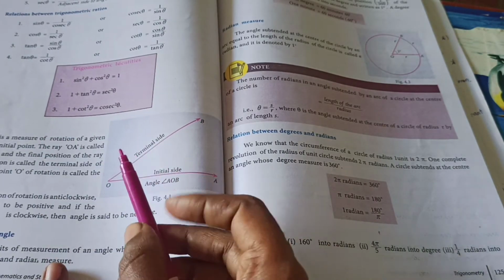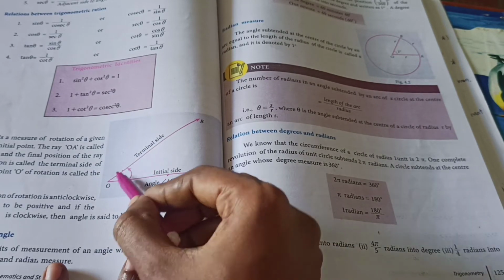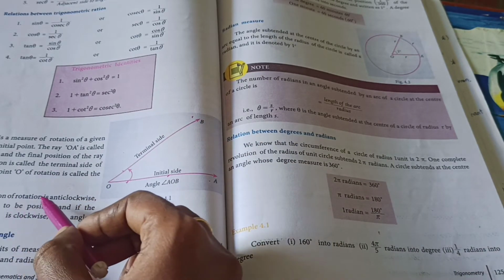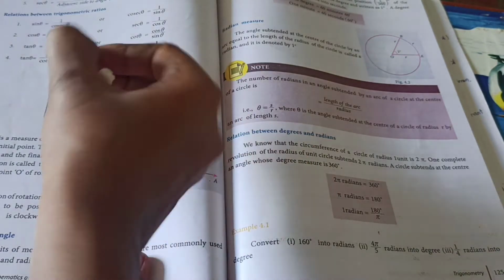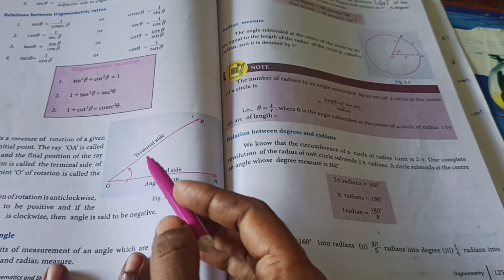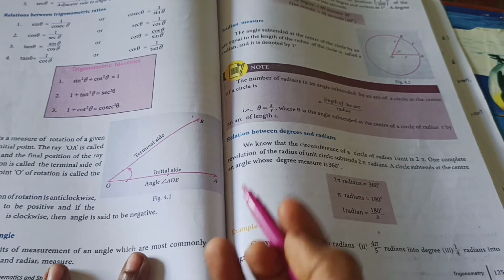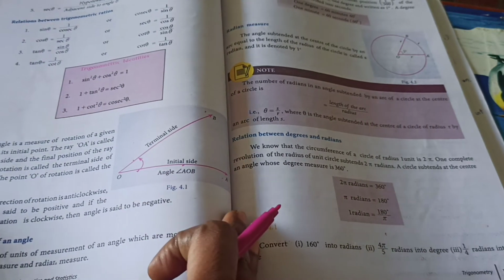It's an angle. So here the ray OA is called the initial side, this is called the terminal side. Understand? So if the direction of the rotation is anti-clockwise, you know clock will move from here to here, anti-clockwise means from here to here, as you learned last year in the area of a triangle, the angle is said to be positive, and if the direction of rotation is clockwise, the angle is said to be negative. Okay, then this is all the things they will ask in one word. Just read it, that's enough.